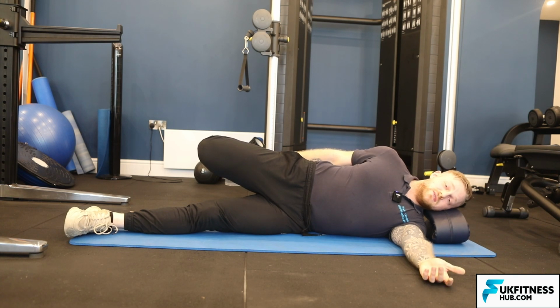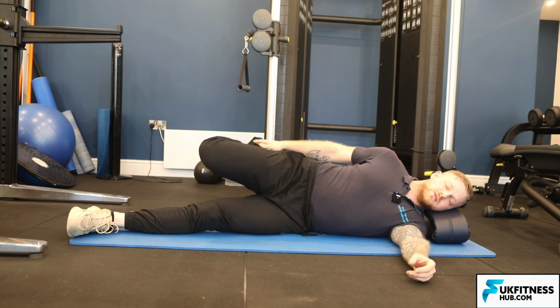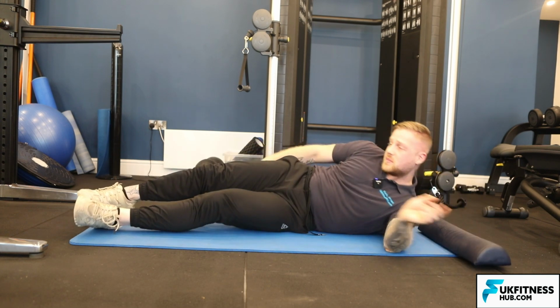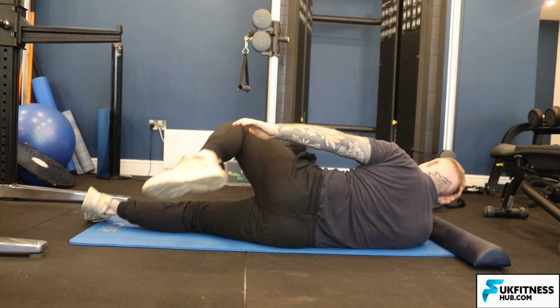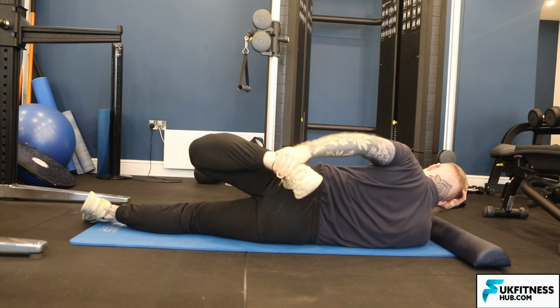When you're doing this, if you can't get your heel to your butt, you're just working in a pain-free range of motion. Once you've done your 30 seconds, we would swap sides. So you can see that from the other angle. That looks like so.